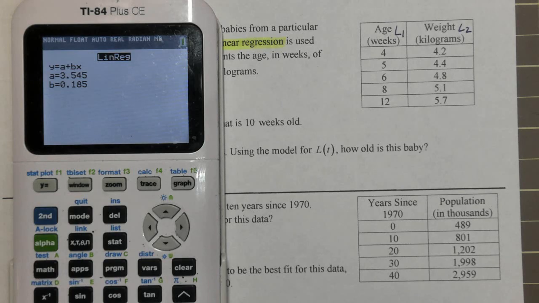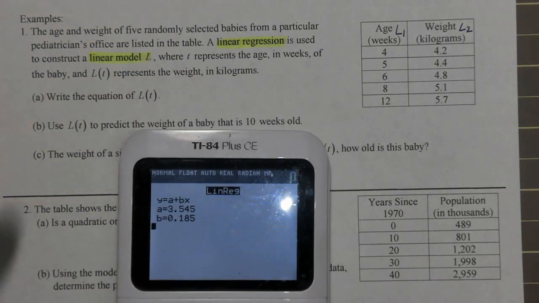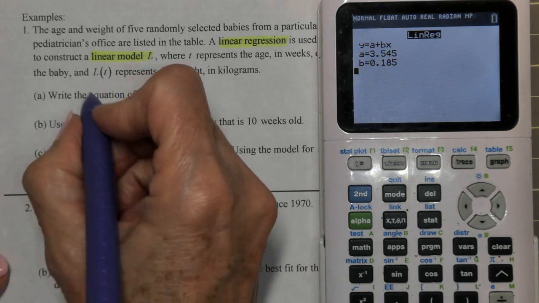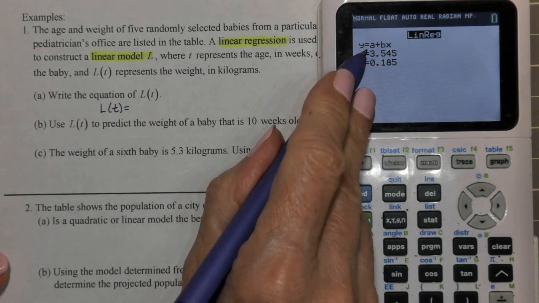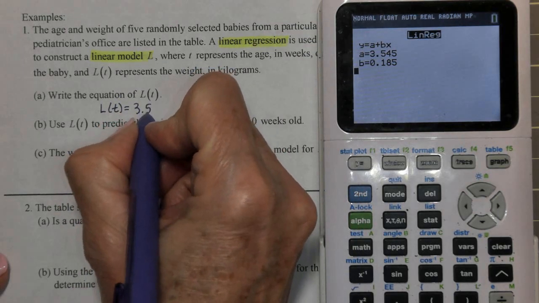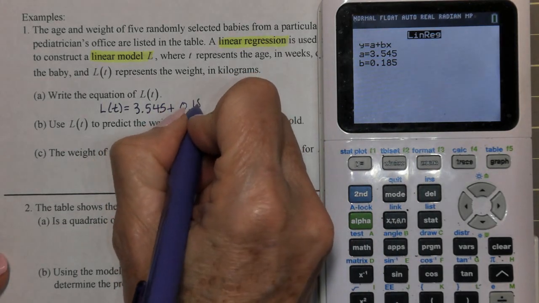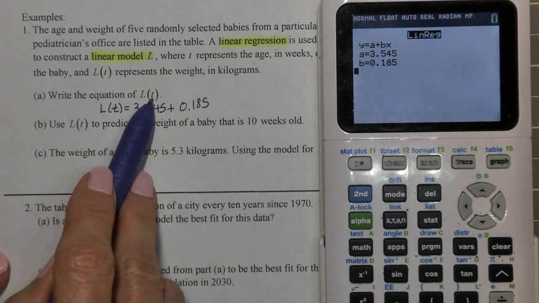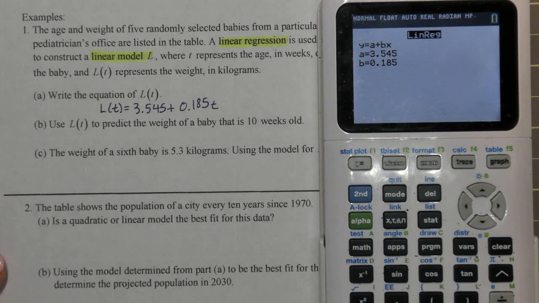Okay, so linear regression. This is the linear regression model, and they want me to write the equation of L of t. So L of t, I can write, would be A, which is 3.545, plus B, which is 0.185. Now, this has an X. They are telling me to make it a T, so I will make it a T. If they want a T, I'll give them a T instead of the X. Okay?